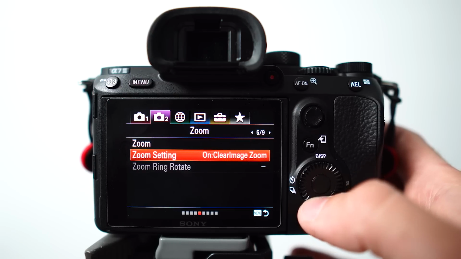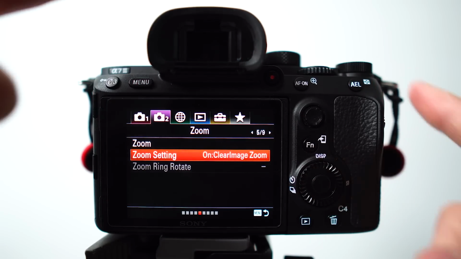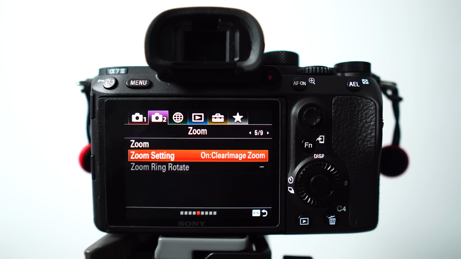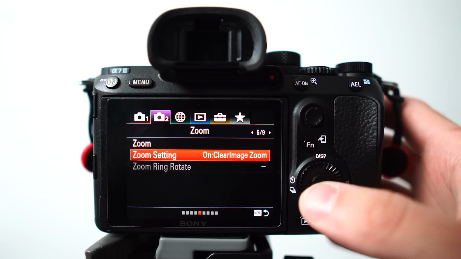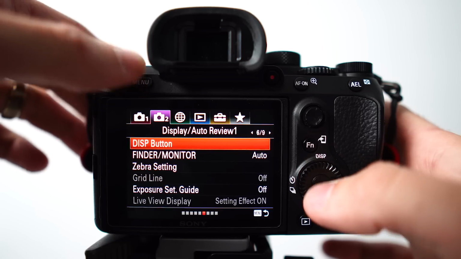Zoom, this is an important one. So I use clear image zoom. Clear image zoom gives you the ability to zoom in without losing quality if you're using like a prime lens. If you want to click one of my videos up here, that'll tell you all about using clear image zoom. If you didn't want that set, you could just leave it to optical zoom if you're using a lens that has a zoom.